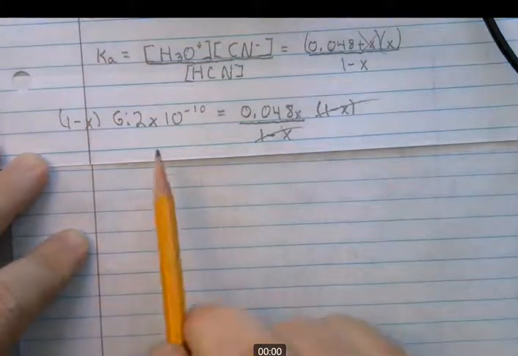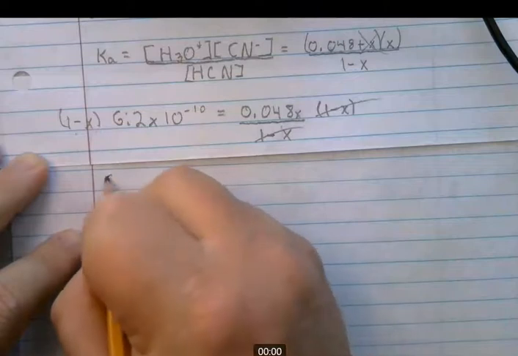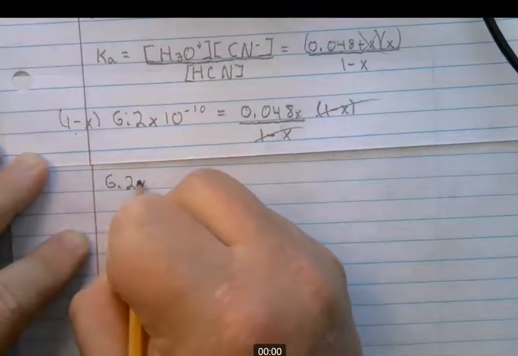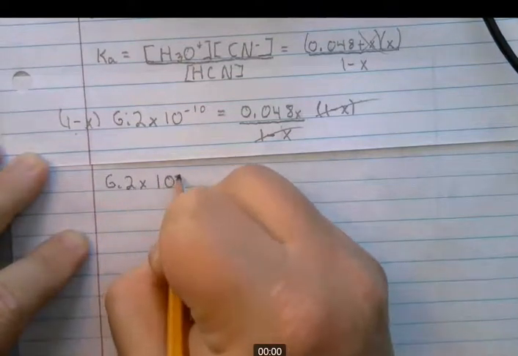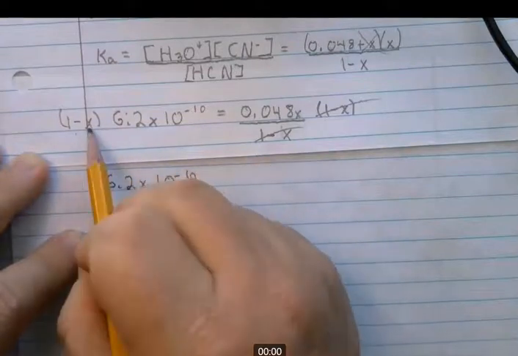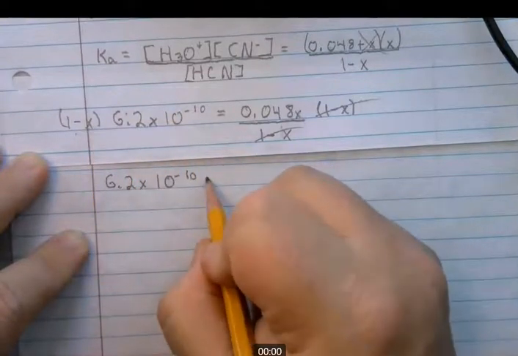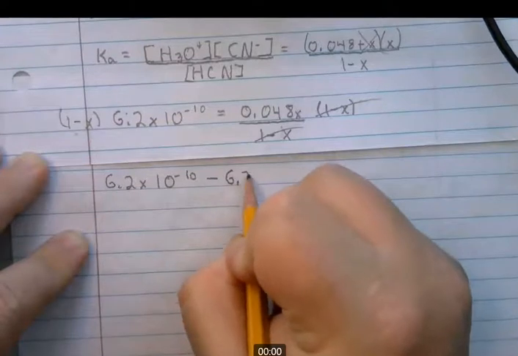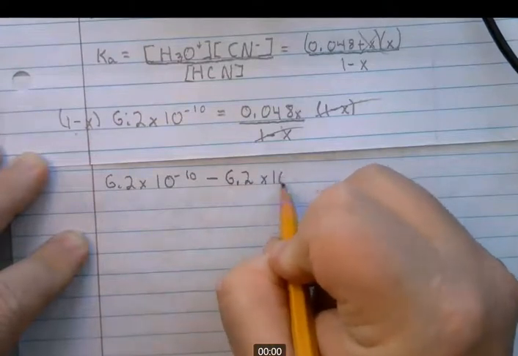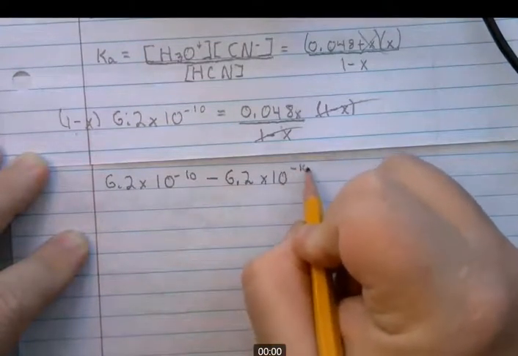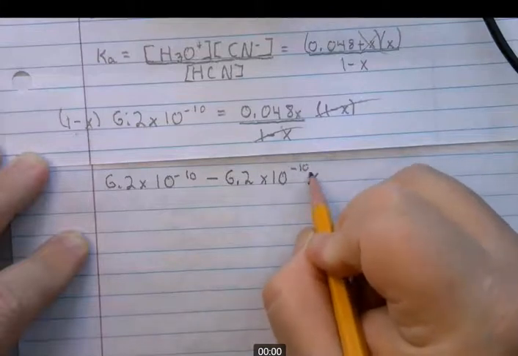All right, so 1 times this is going to give us this, 6.2 times 10 to the minus 10. And then negative x times this is going to give us minus 6.2 times 10 to the minus 10 x.